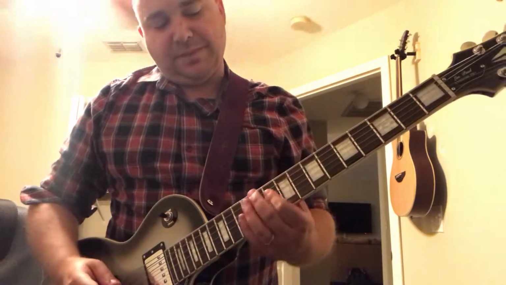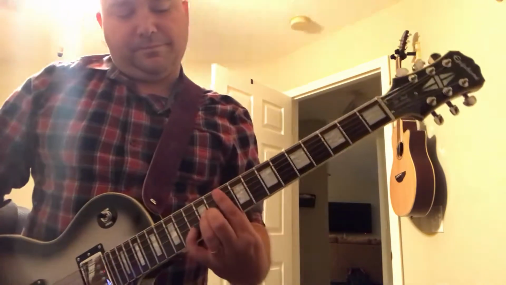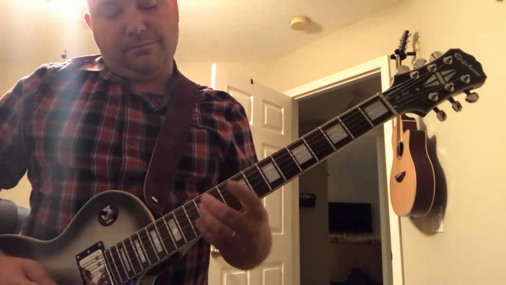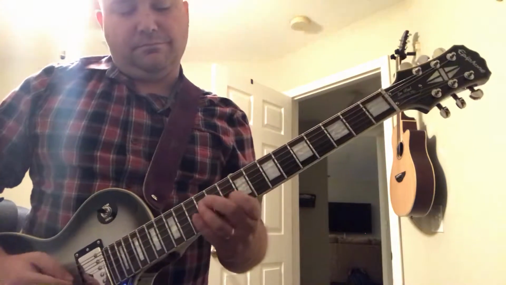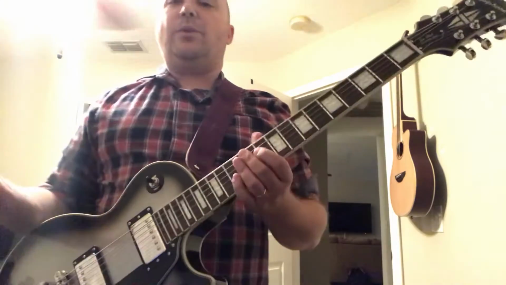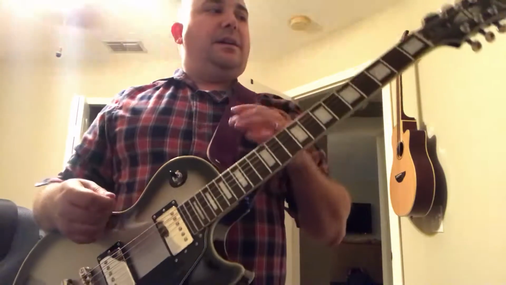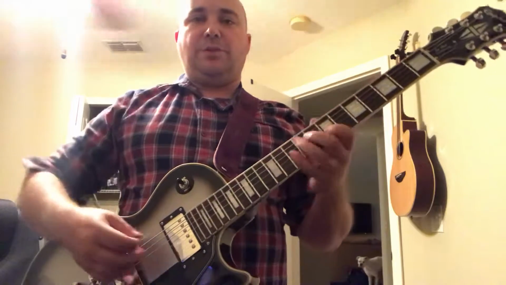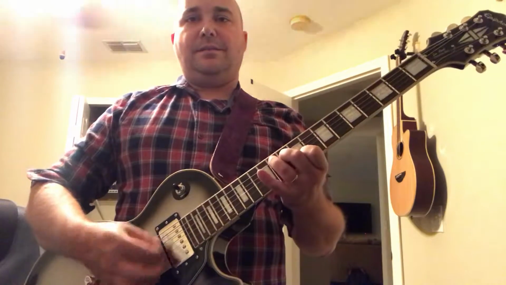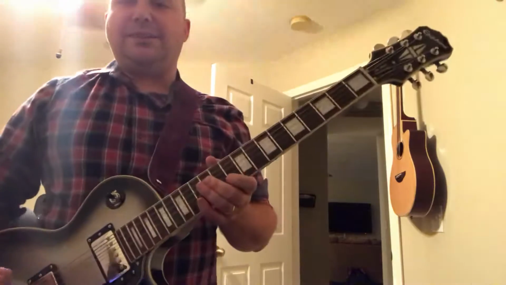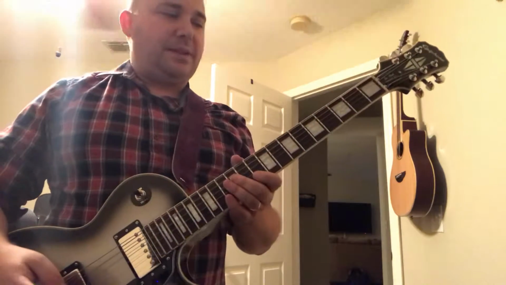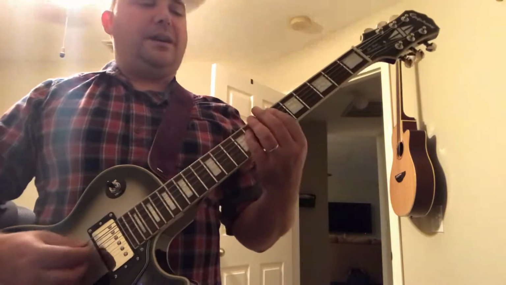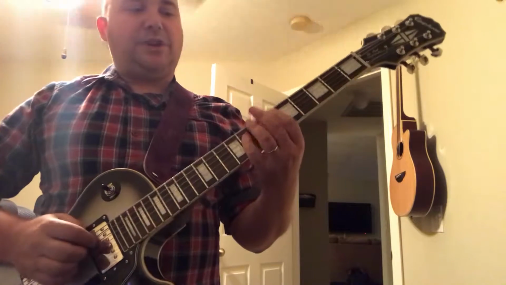So whatever I want to play, I now have a corresponding shape for. It's kind of interesting, an interesting way to think of it. I don't know if you're following what I'm saying. So like D sharp, that's an A shape here.